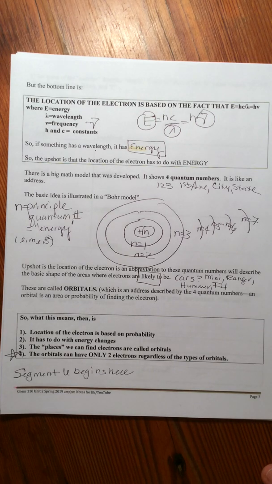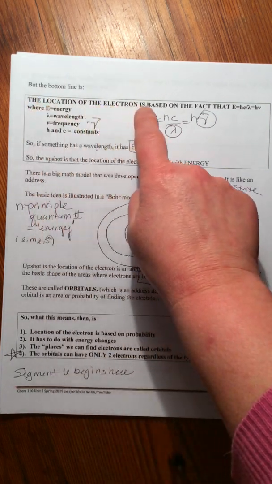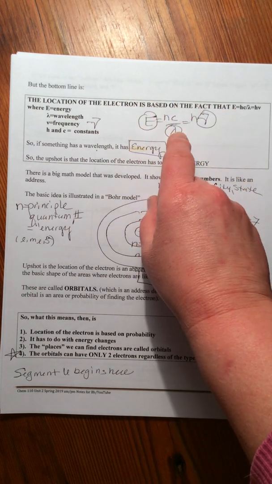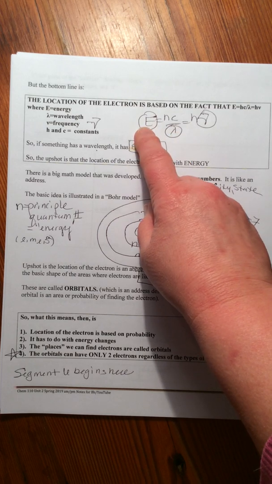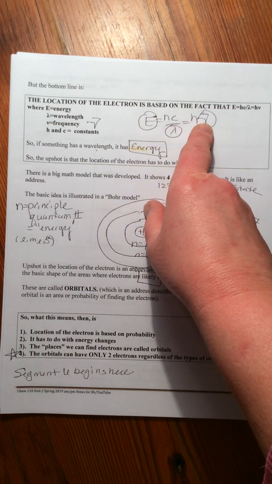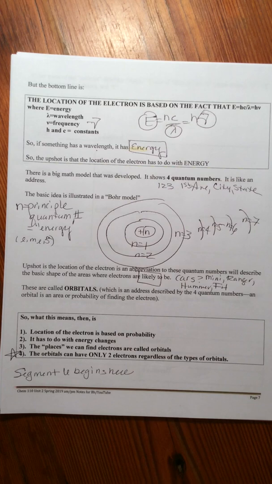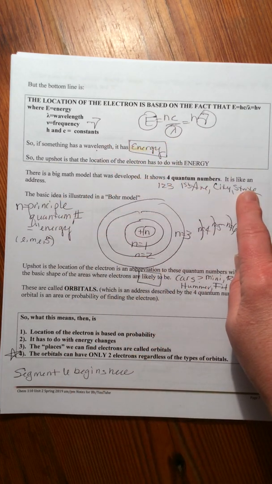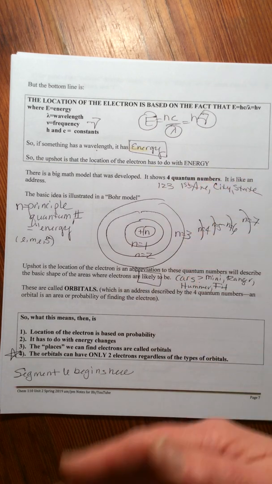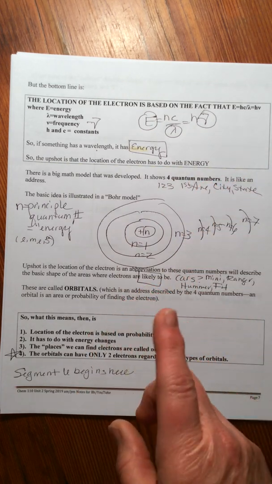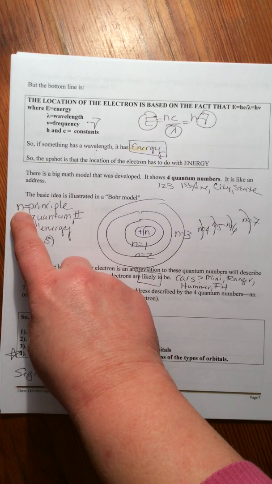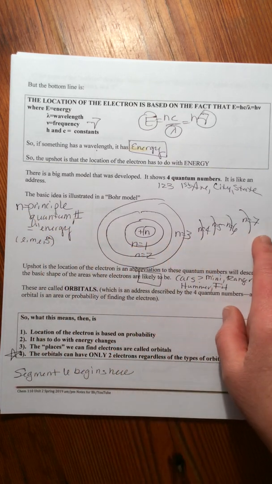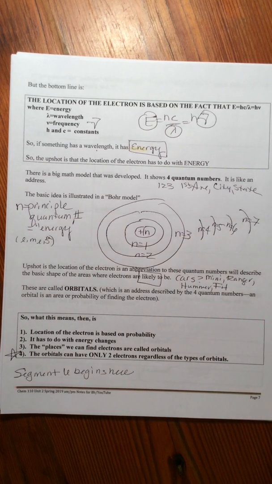In the last segment, we saw that the location of the electron is based on the fact that energy is related to wavelength. Energy is related to frequency. There's a big math model that shows 4 quantum numbers that are like an address for, let's say, a house, and that it's based on a principal quantum number, n, which is energy. As n increases, energy increases.